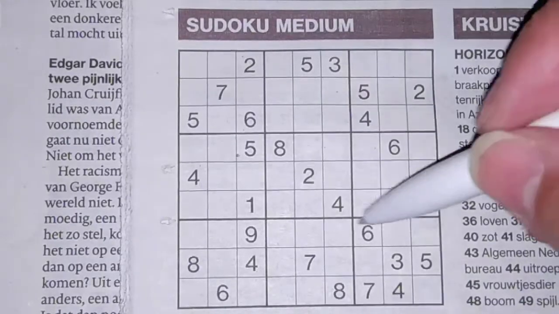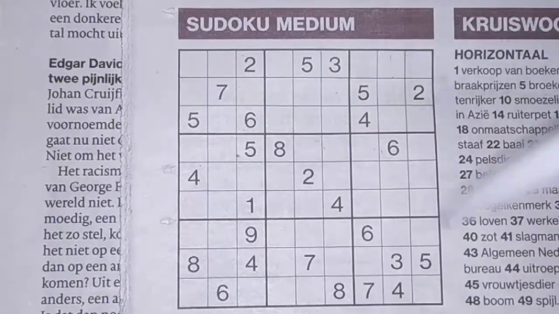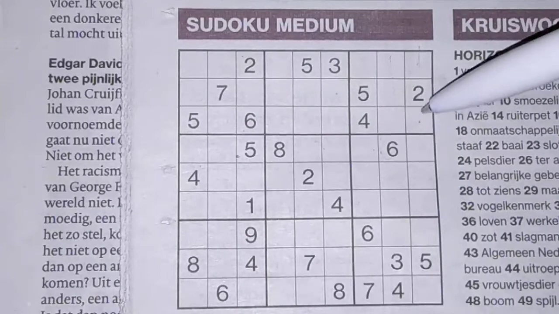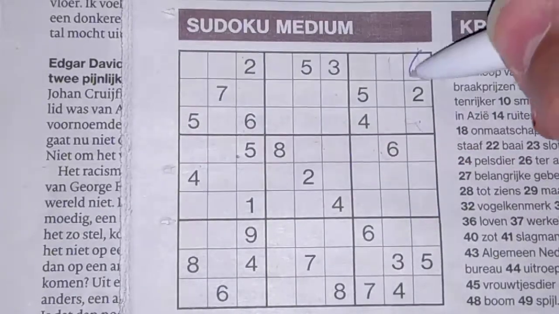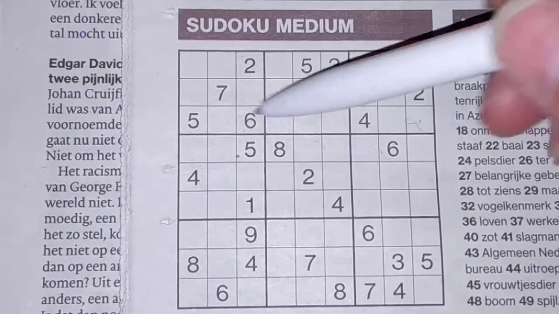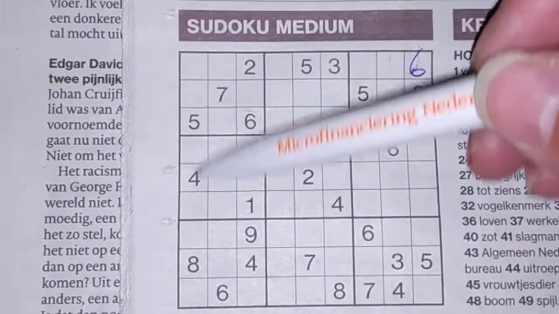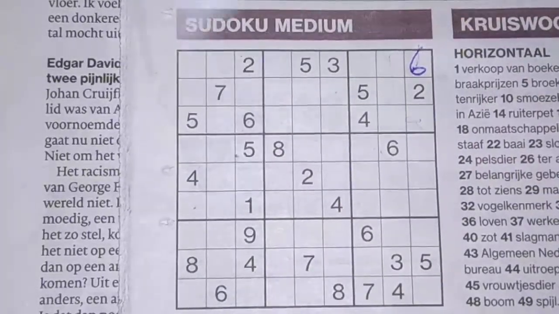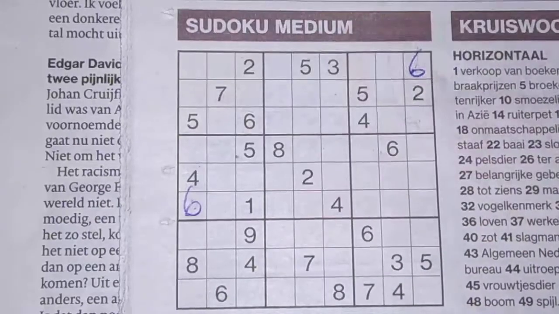Alright, we see here a 6 in this column, a 6 in the column next. So in the last column, the only 2 places for the 6 should be here or there, but I see here a 6, no 6 there. 6 should be here. 6 in the third column, 6 in the second column. So in the first column, the only 2 places for the 6 should be here or there, but I see here a 6, no 6 there. 6 should be here.